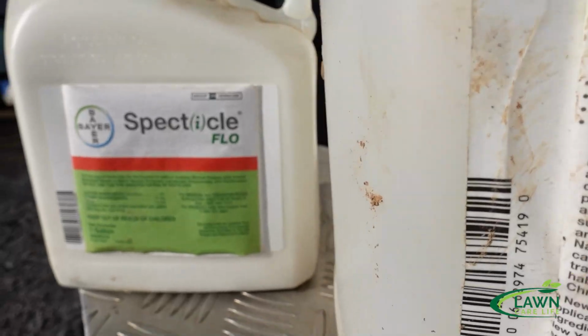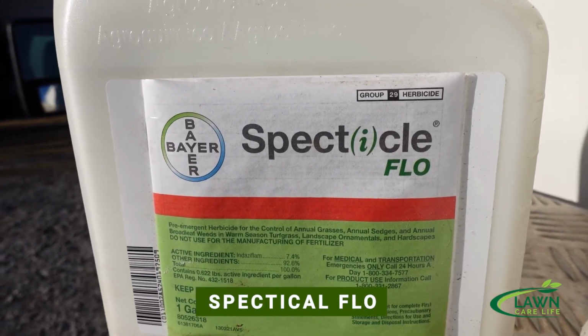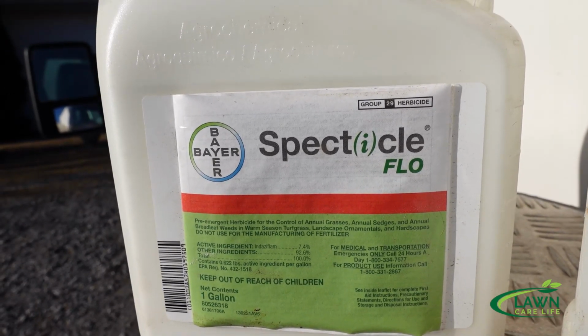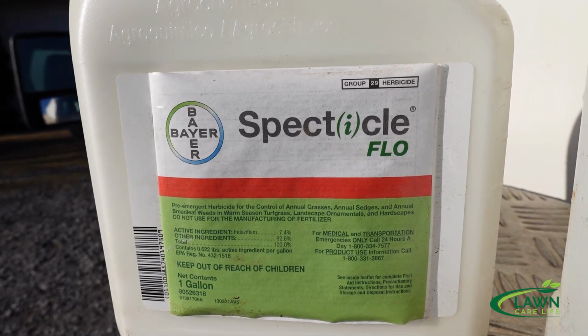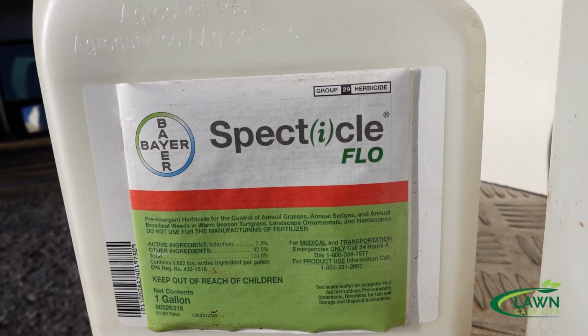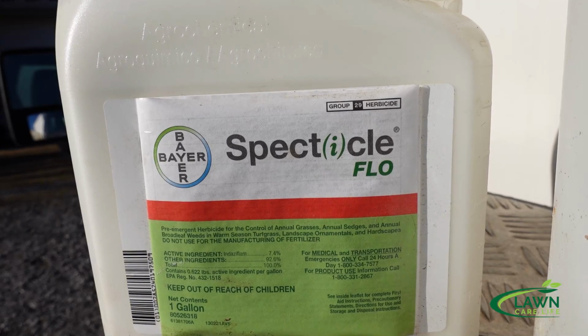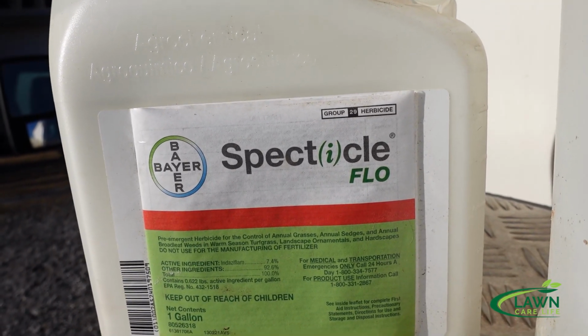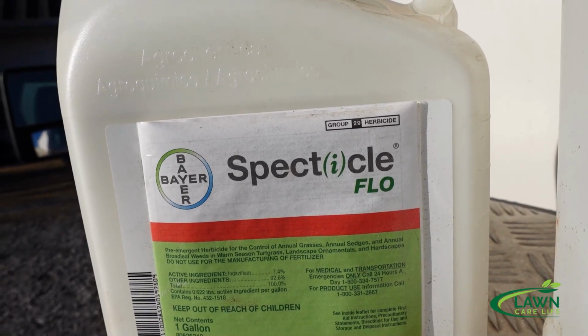Now, the last product I'm going to talk about today is Specticle Flow. And what I typically do, I'm going to talk about 2 ways that I can use, or actually maybe 3. But Specticle I'm using in the fall primarily. This year I started using it on all my warm season grasses, bermuda, zoysia, centipede, and St. Augustine. On the centipede and St. Augustine, I was using a lower rate, like 4 or 4.5 ounces per acre.